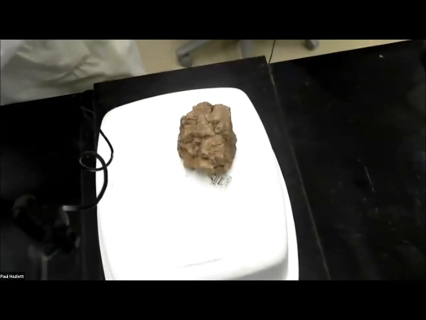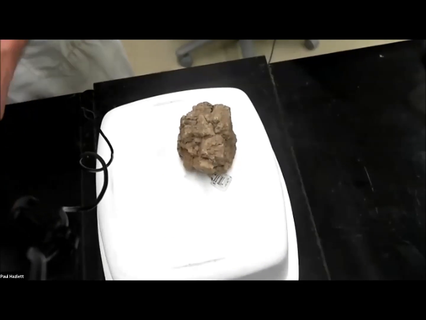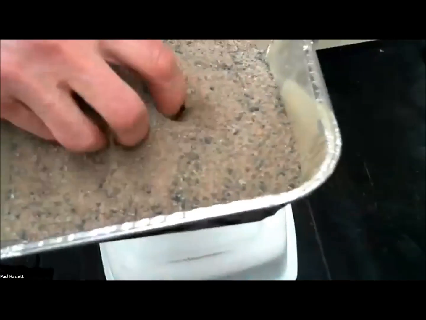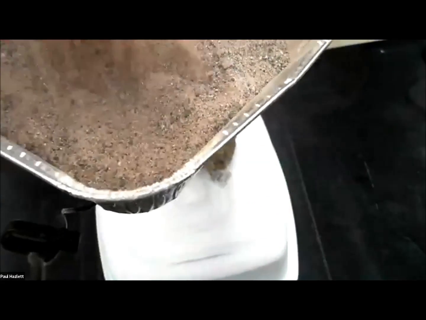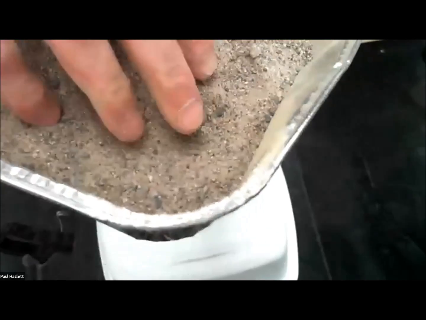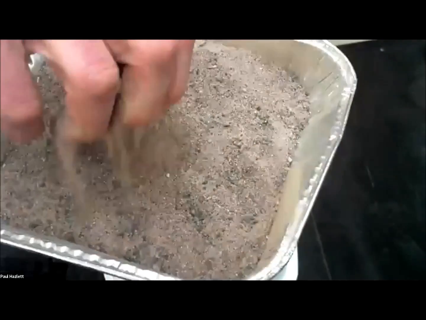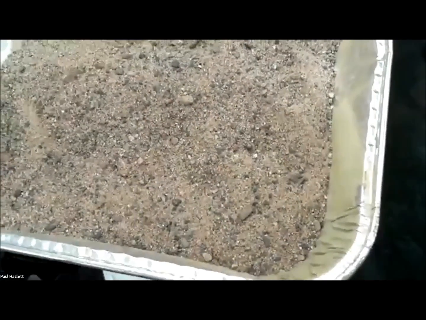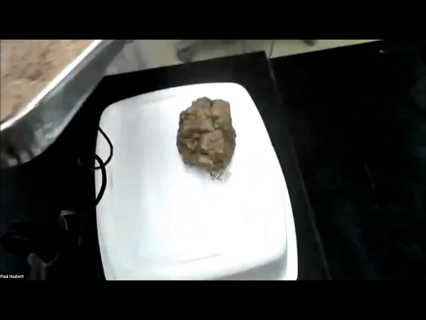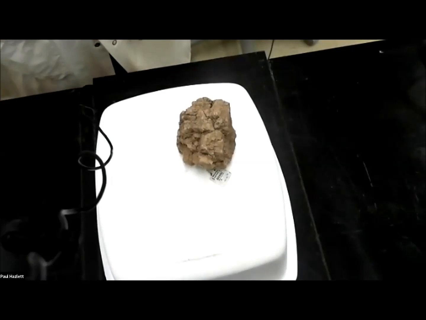And then structureless soils would be like sandy soils where the particles don't aggregate at all. In this particular case, I've got almost like a sample of beach sand. I don't know how well this is showing on the webcam, but in essence, there's no structure at all. The particles aren't being held together at all. Okay? So that's the idea of soil structure.